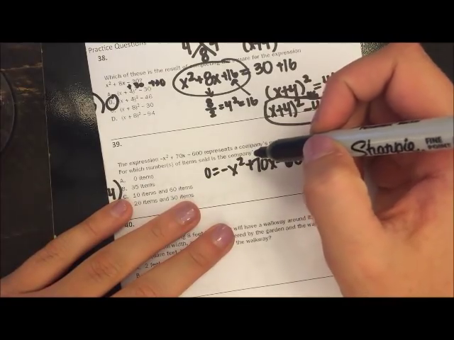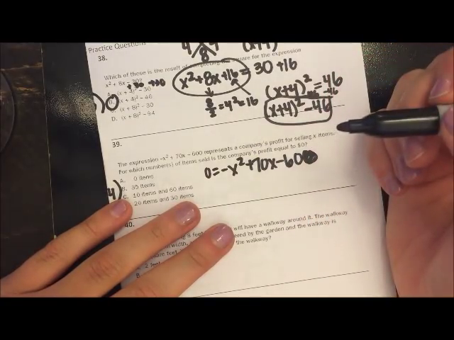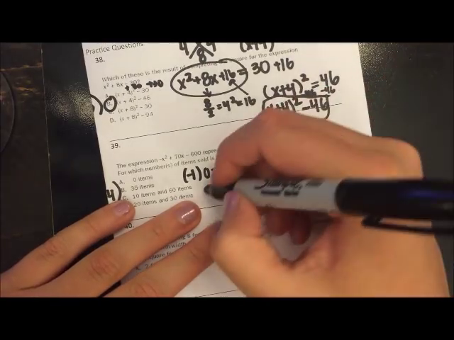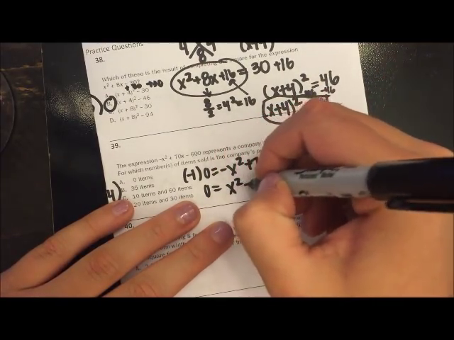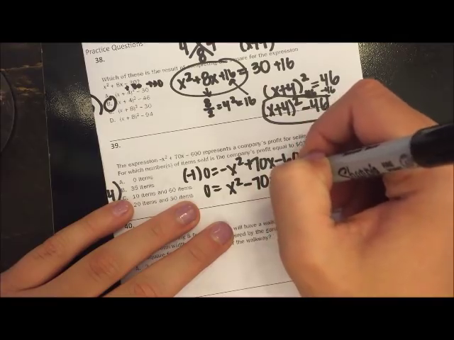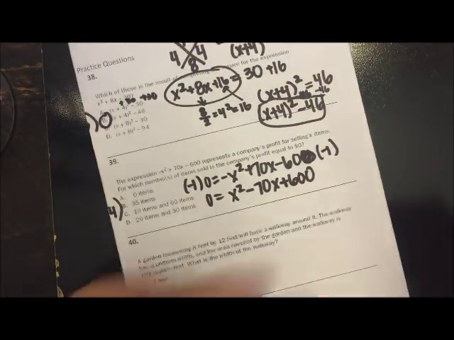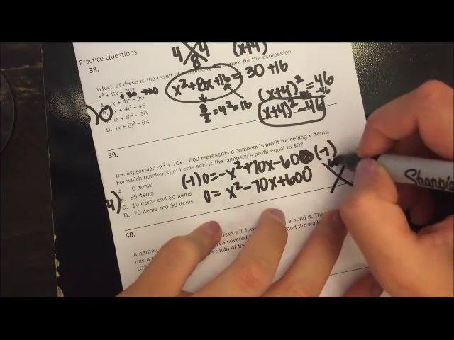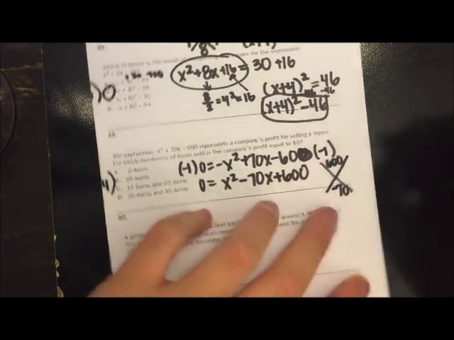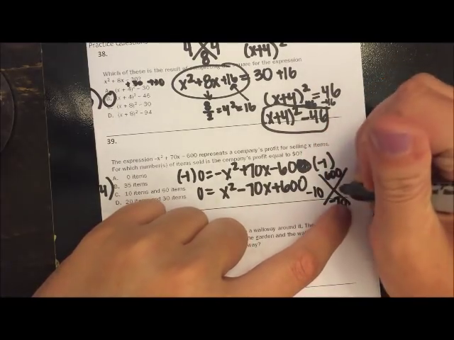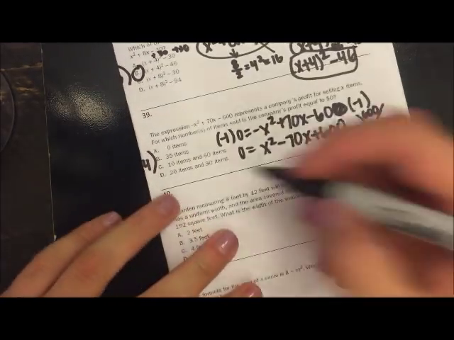But what I'm going to do first is multiply both sides by -1, so I can get rid of that pesky little negative out there. And then I'm going to use big X. So two numbers that multiply to give me 600 and add to give me -70: -10 and -60.